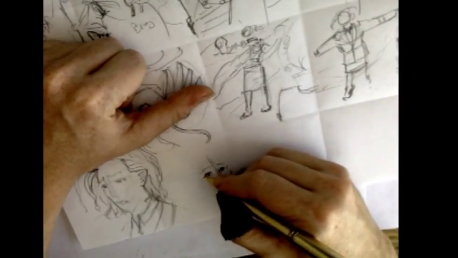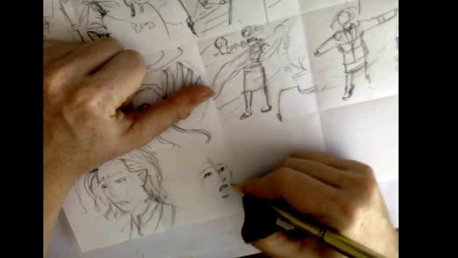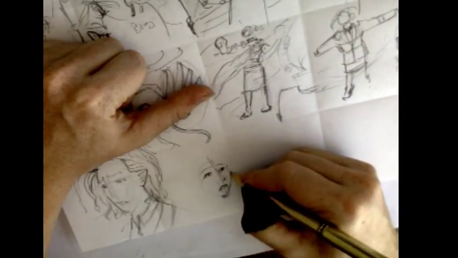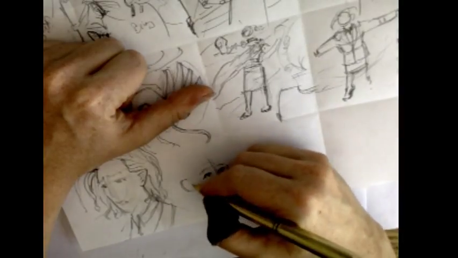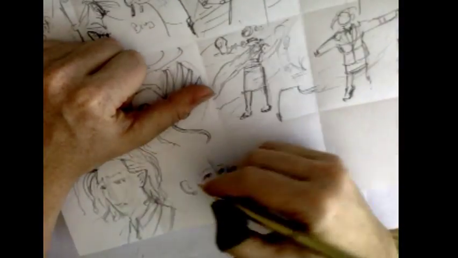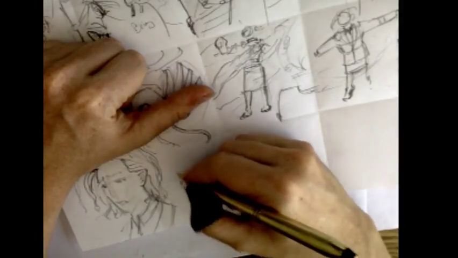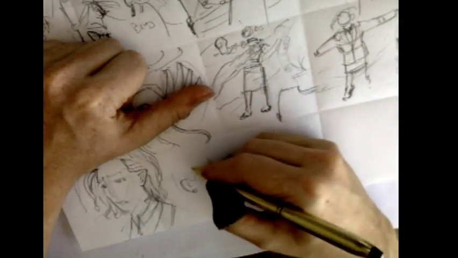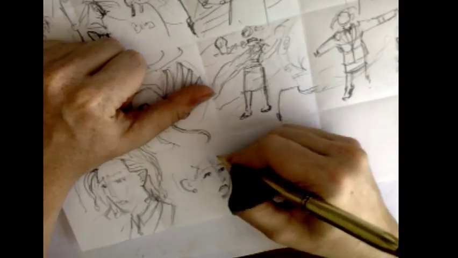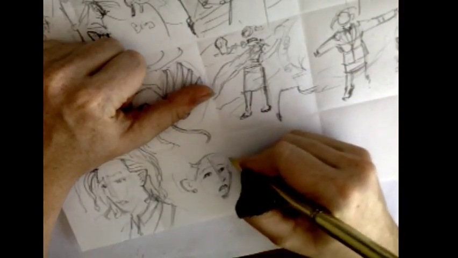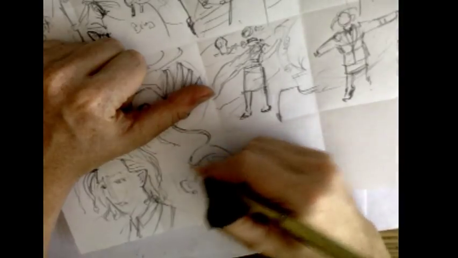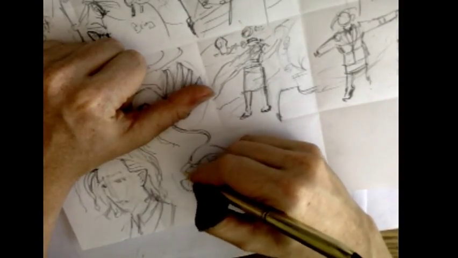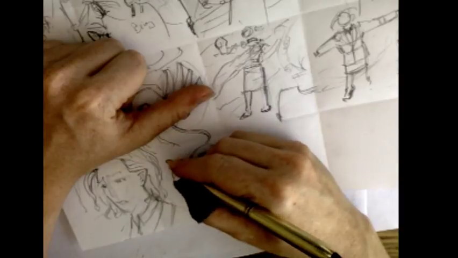I don't know if that looks like Di yet. That face is too heavy. Yeah, there we go. And then here's her ear, and she's wearing that earring. Getting the angles right on these heads can be difficult. So there we go. There's her hair, and here's her headband.